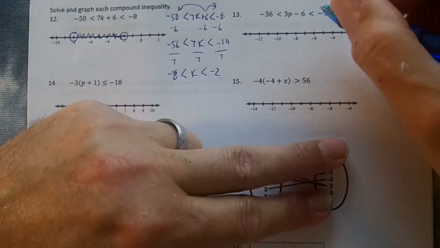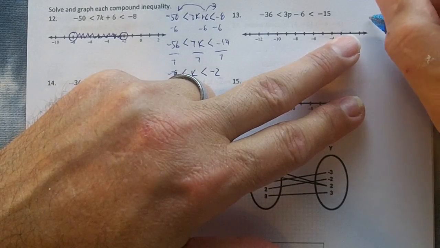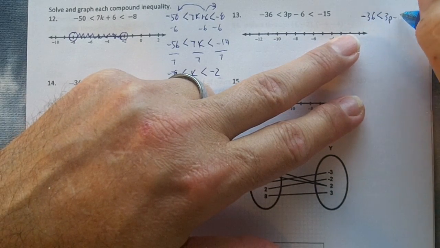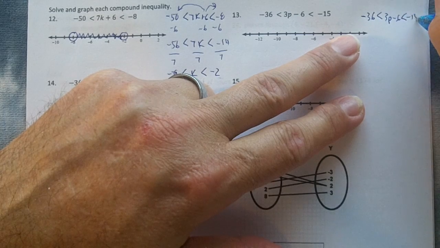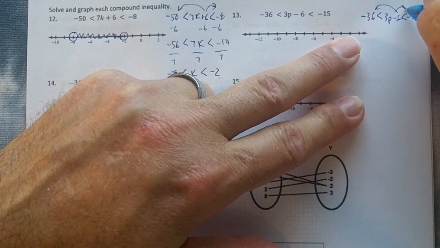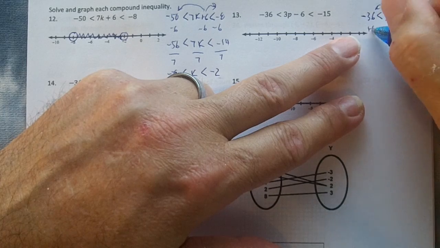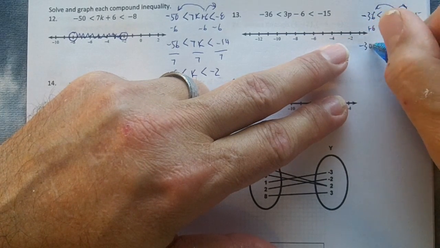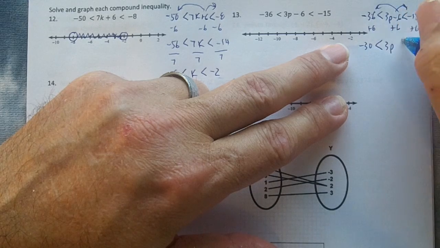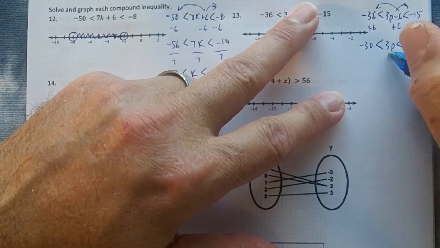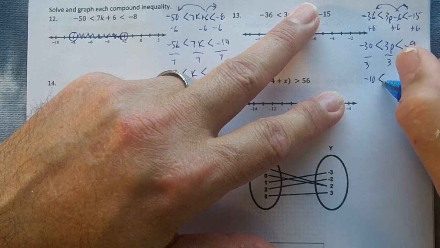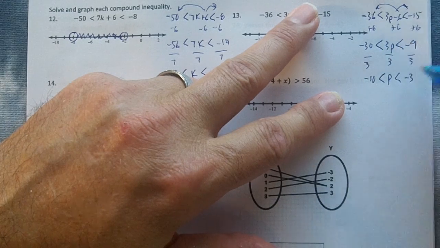Okay, right here, let's do number 13. We'll write negative 36 less than 3p minus 6 less than negative 15. We're going to move the 6 out, so we'll add 6. So negative 36 plus 6 is negative 30, less than 3p, less than negative 9. Divide by 3. You'll get negative 10 less than p less than negative 3.